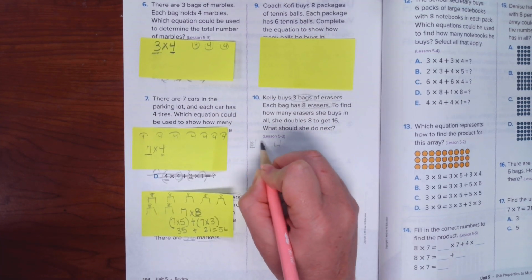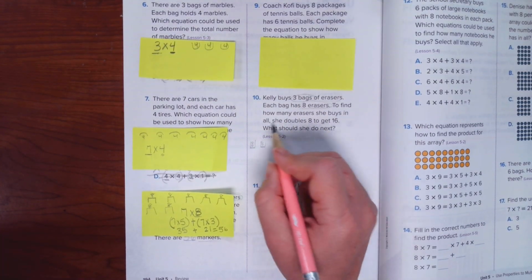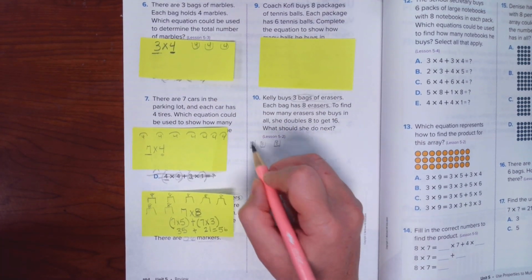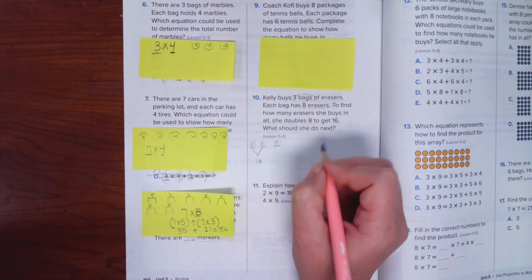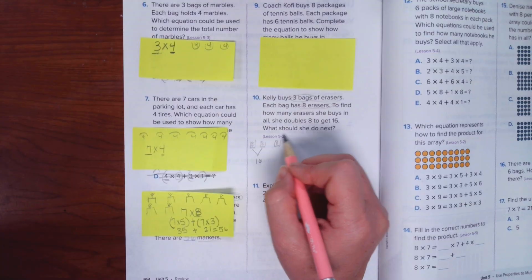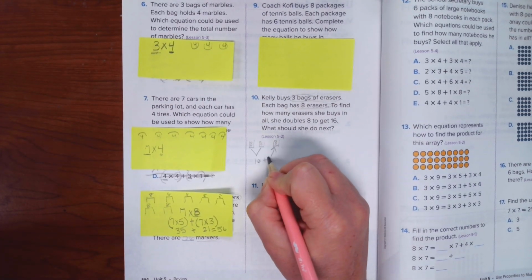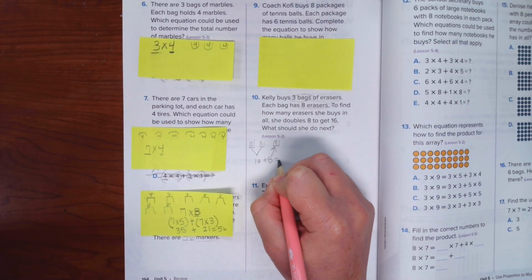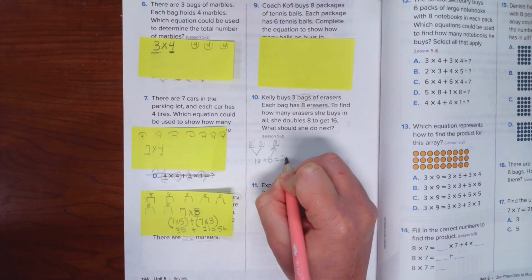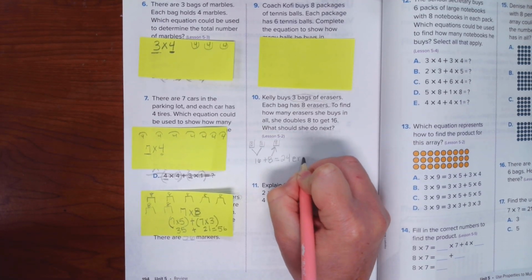And each one of them's got 8 in them, 8 erasers. To find how many erasers she buys in all, she doubles 8 to get 16. So she already added these two together to get 16. What should she do next? Well, she should add 8 more, shouldn't she? And then that's going to give her 24. 24 what? 24 erasers.